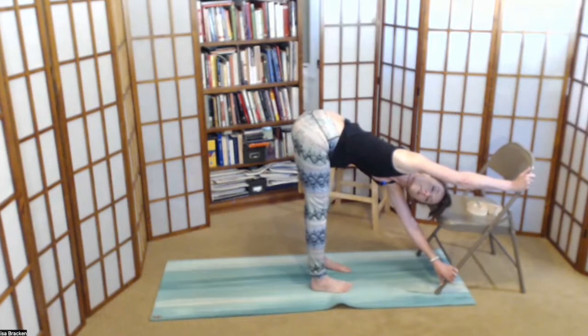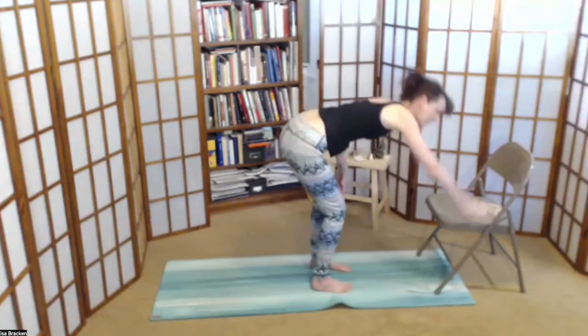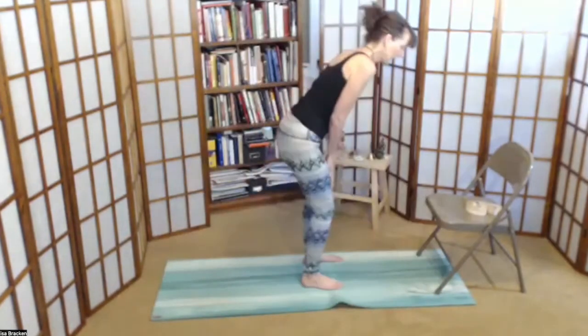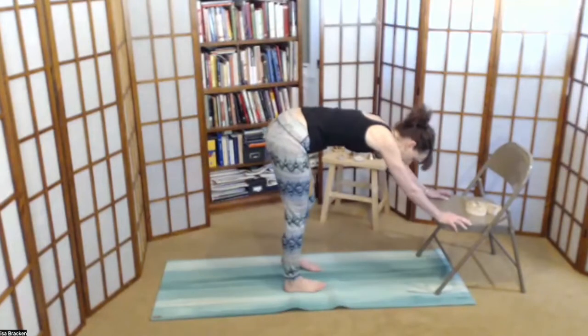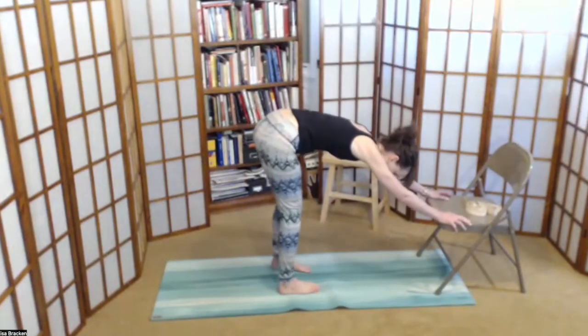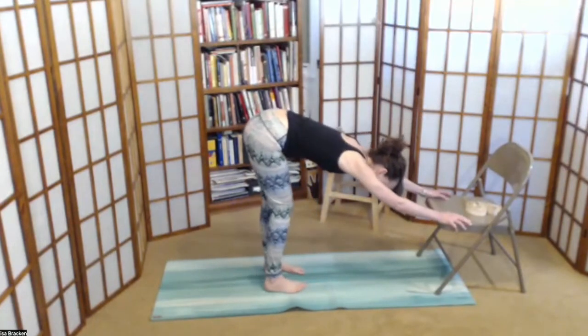You're going to push your femurs back, push your sit bones back. Spin, spin, spin through your trunk. Ooh, great. Okay, come back to neutral. Find your chair dog. And how about both hands to the seat of your chair or your table or your desk? As you walk your feet back a little as you need to.